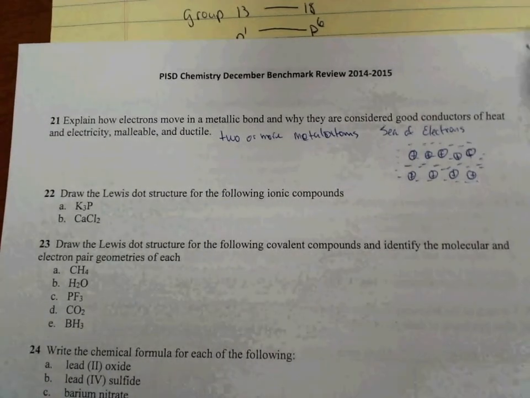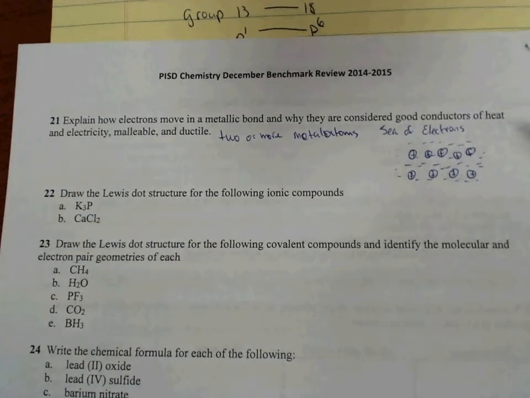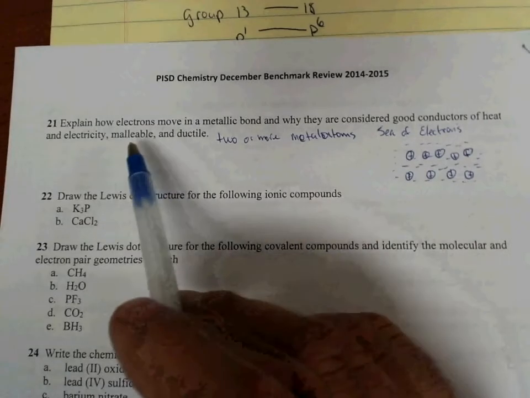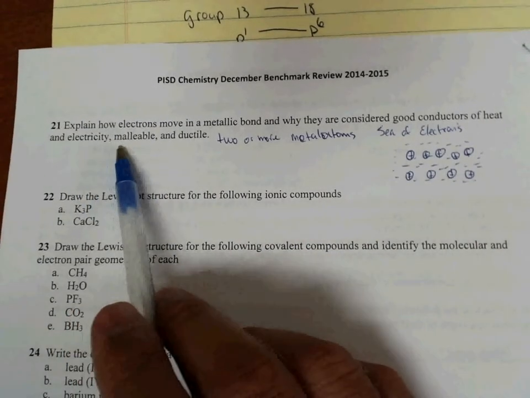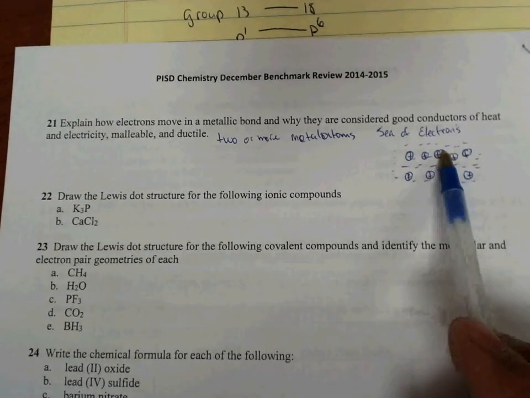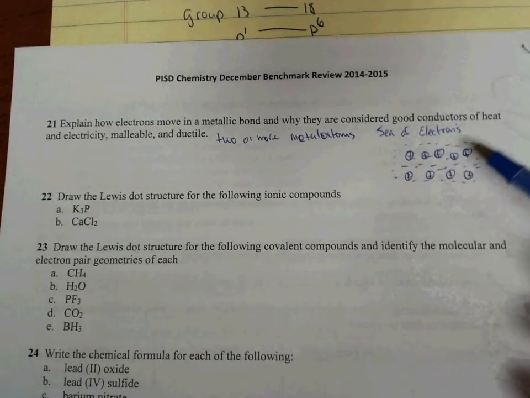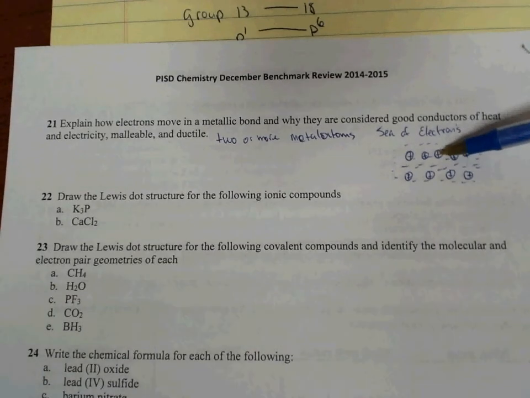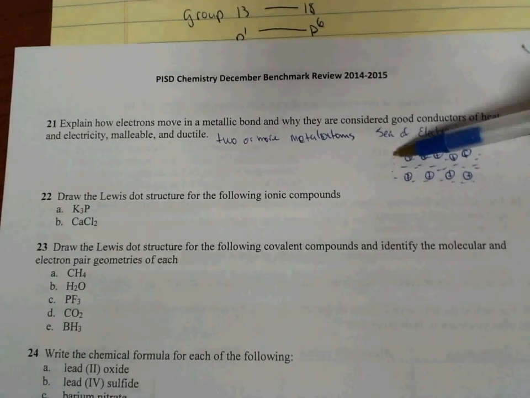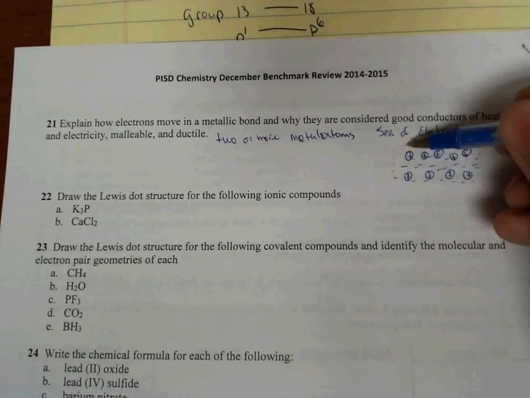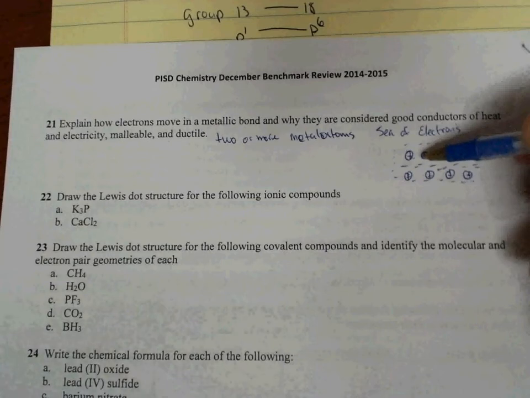Because the electrons are disassociated, they can move freely, and it is this free movement of electrons that allows for metals to be good conductors of heat and electricity. It allows them to be malleable and ductile. Because there's no real bond between them except an ionic-like bond, when you rearrange the lattice, there's nothing to break because the cation is attracted to the sea of electrons all around it.